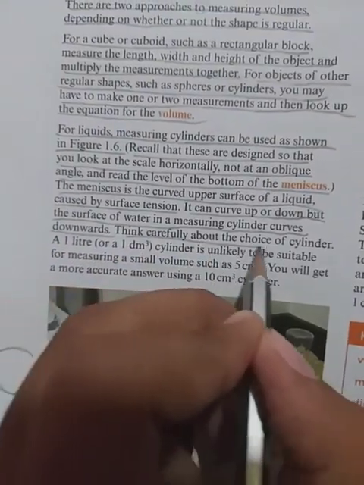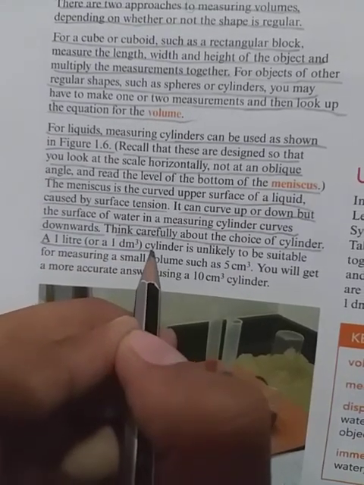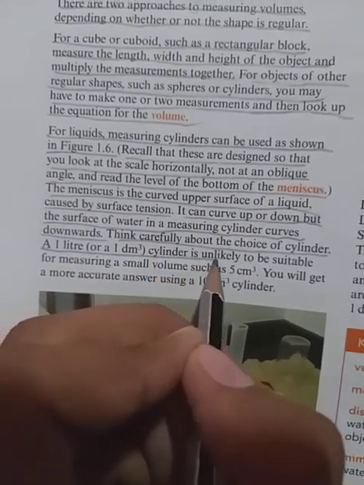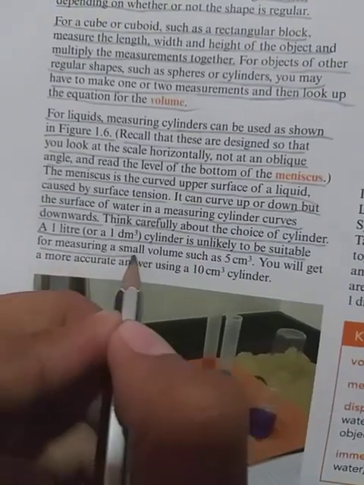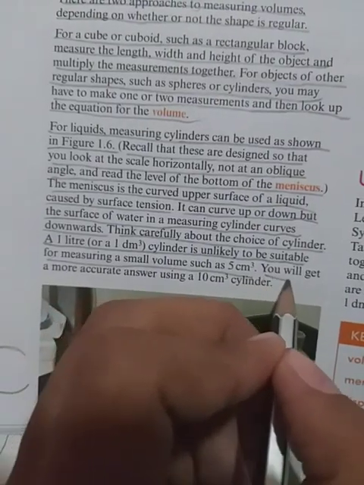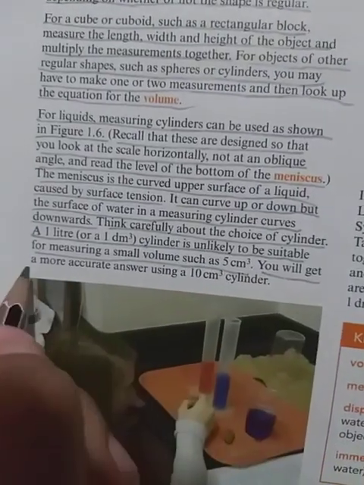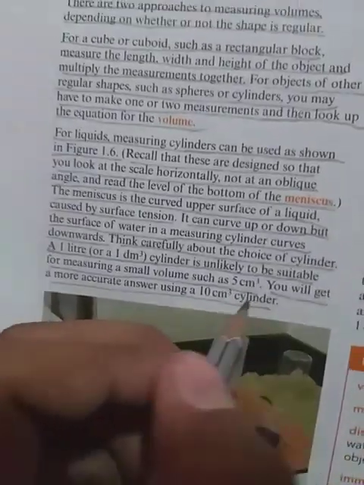Think carefully about the choice of the cylinder. A 1 liter or a 1 cubic decimeter cylinder is unlikely to be suitable for measuring a small volume such as 5 cubic centimeters. You will get a more accurate answer using a 10 cubic centimeter cylinder.